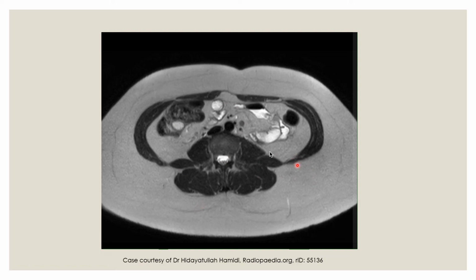We have our spleen here, and MRI essentially here is very, very useful in assessing certain lesions and characterizing them better. We can also see the pancreas in better detail around here. And again, very good for assessing the liver, the pancreas, and the spleen.